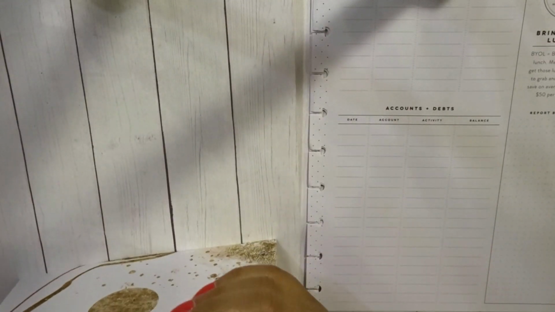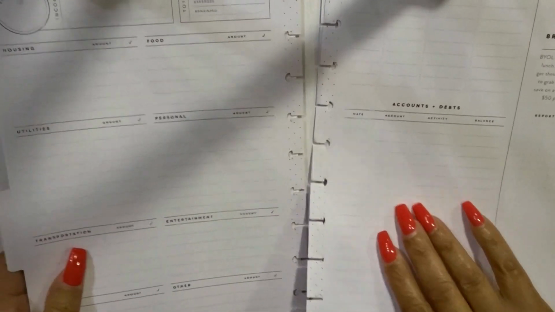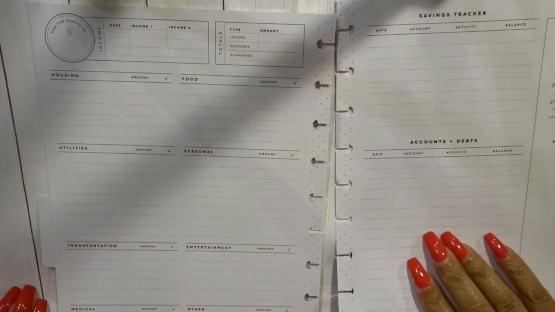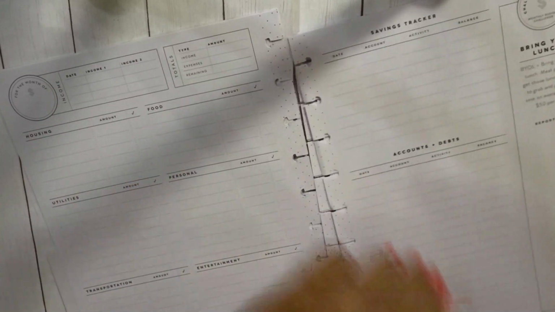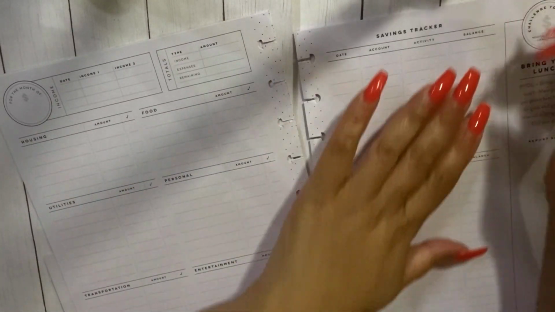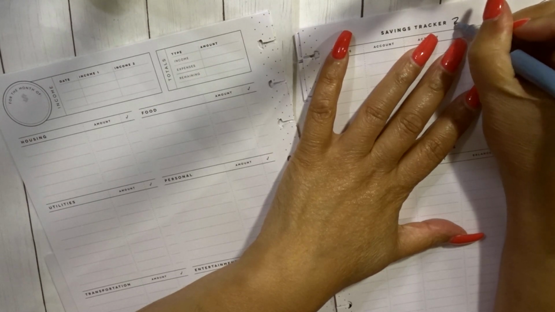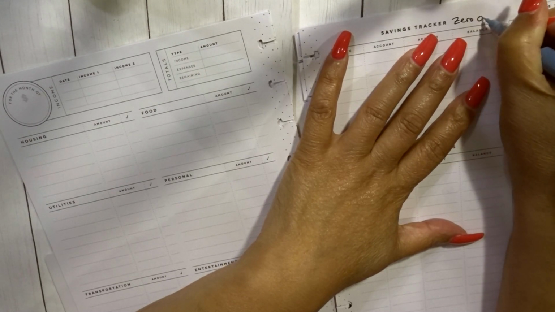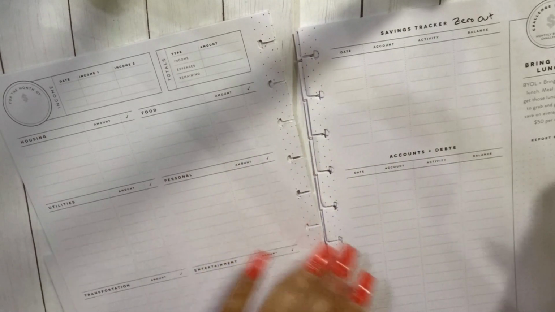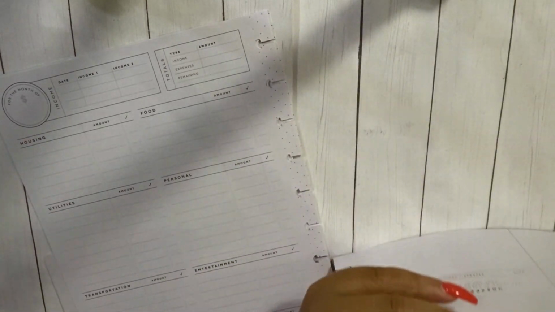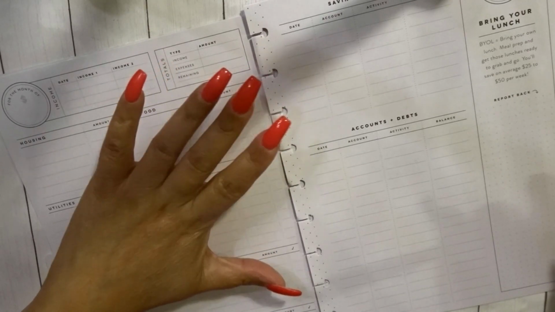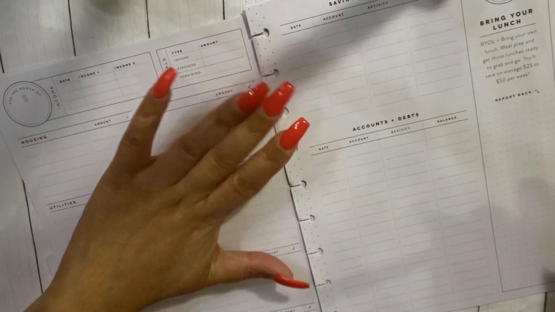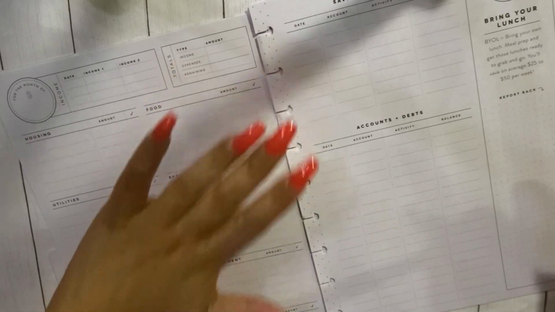Okay, and I should have brought my other page for reference, but that's okay. I'm gonna try and do it by memory. Okay, over here is my zero out, and I have to admit that the last few months it has been horrible. I haven't been doing it. So definitely one of my financial goals this month is to fund for each week.